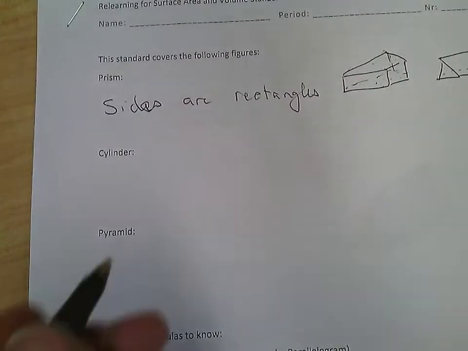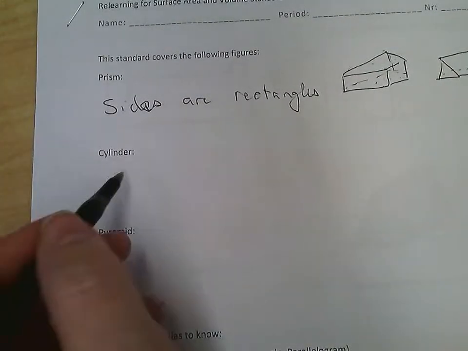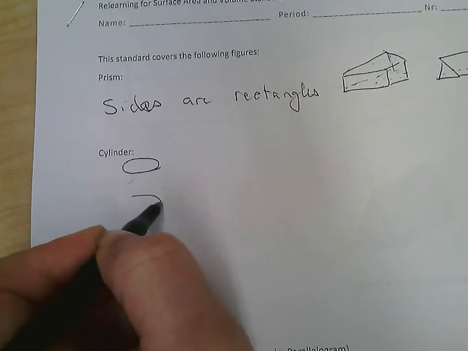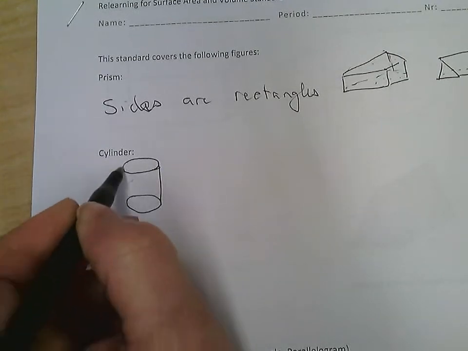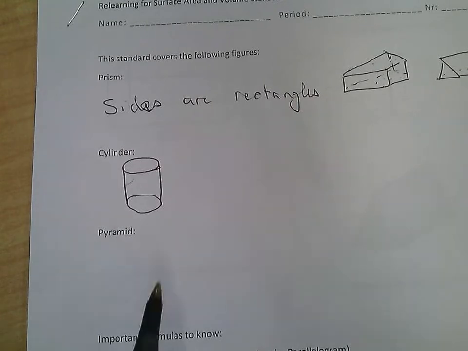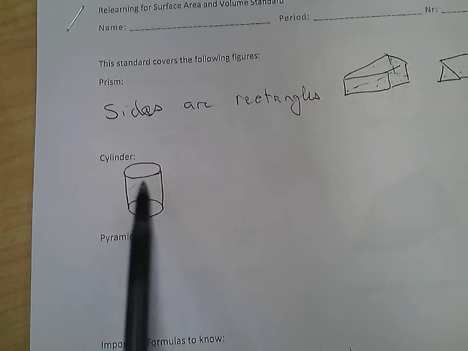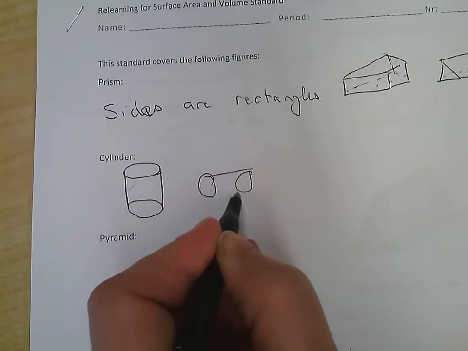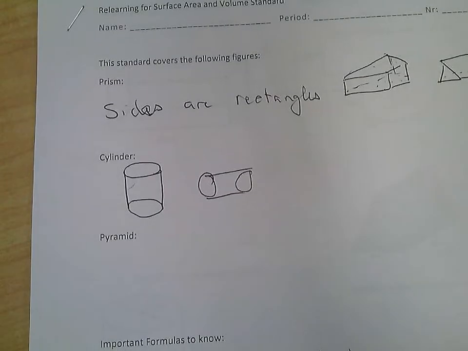A cylinder is the only one that uses the pi formula, and it has a circle at the top and the bottom, and it also is very tall. You can think of this as a soda can. You could also think of it as a Pringles can, something along those lines where we're having a circle at the bottom and the top. We could lay it down, and it still would be a cylinder.